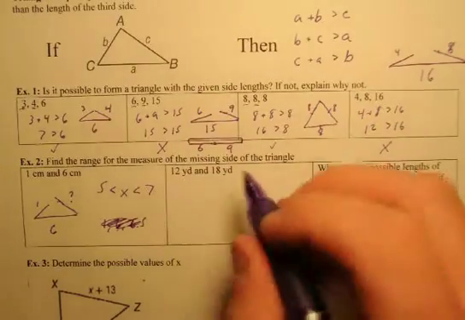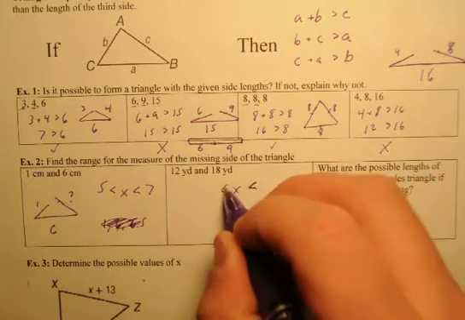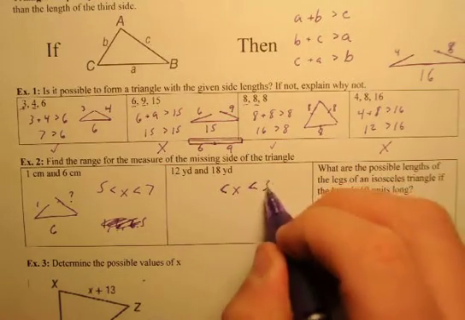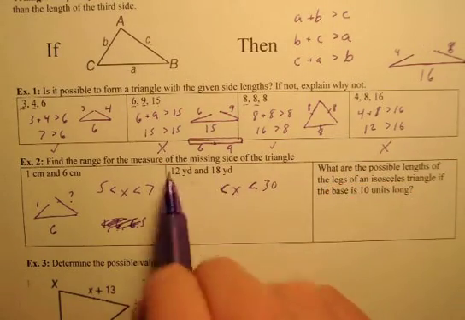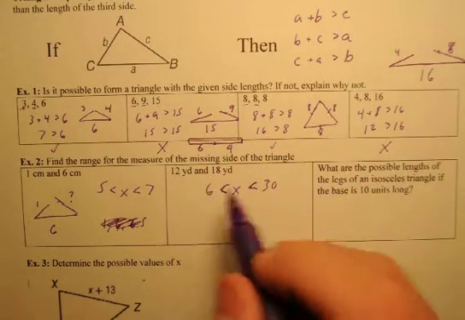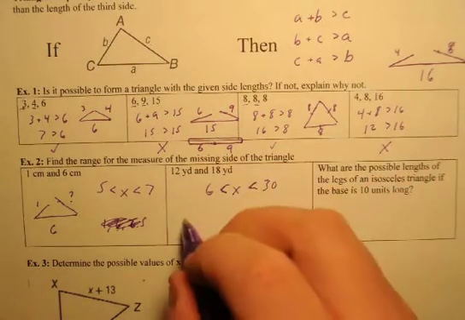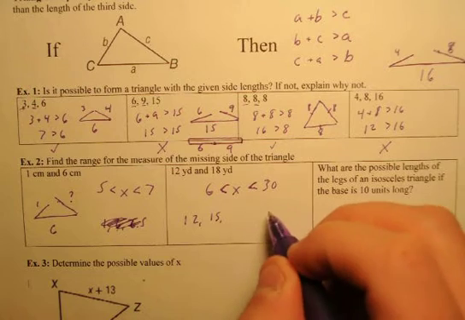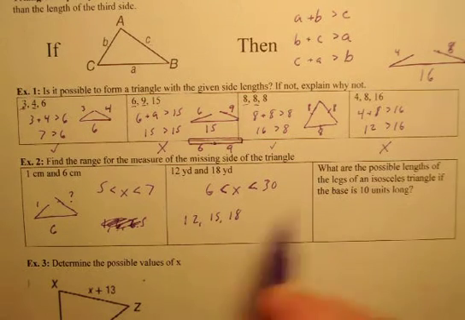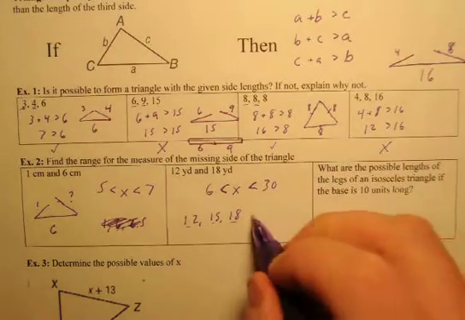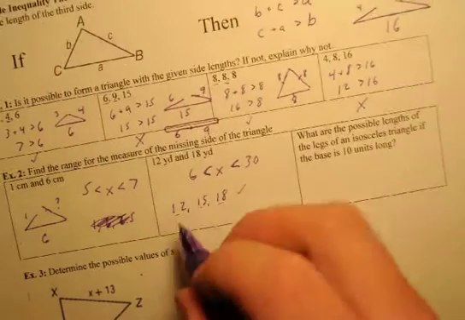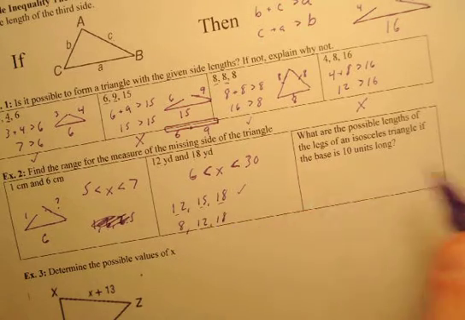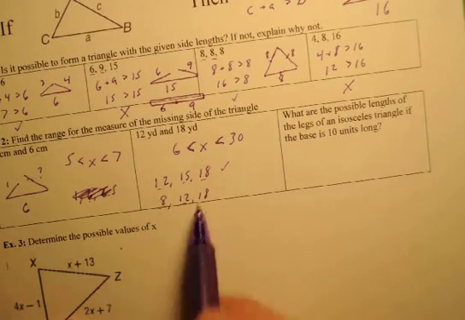Let's just do this one real quickly. It's just a process here. The largest possible would be 12 plus 18. The smallest possible is 18 minus 12. So as long as you are between 6 and 30, you can make a triangle. For example, can you make a triangle with 12, 15, and 18? Is 12 plus 15 bigger than 18? Yeah.